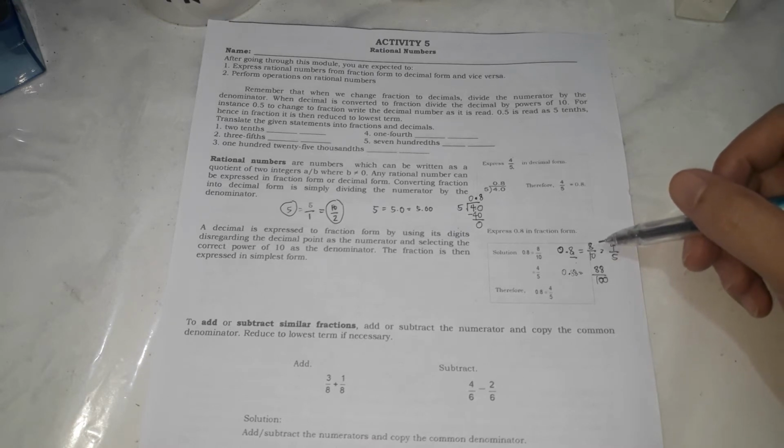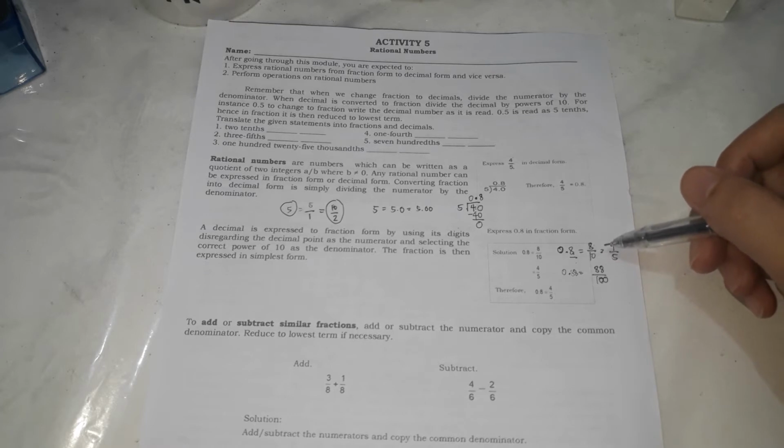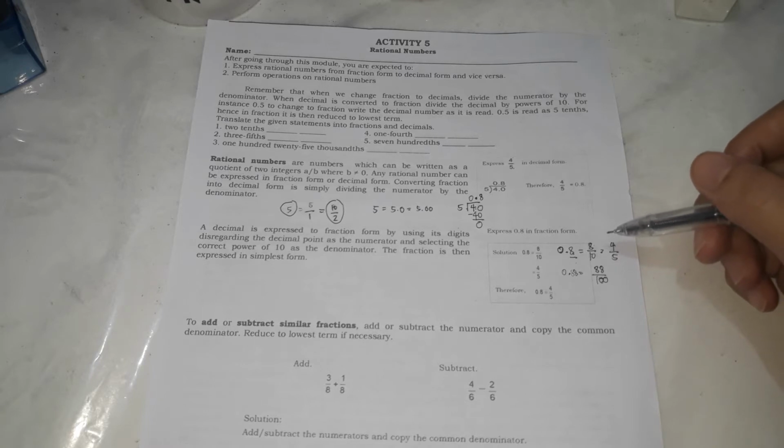Or, pwede mo bang i-divide dito by 4? So you can divide this by 4. However, sa 10, hindi mo pwede i-divide sa 4. So, the greatest common factor lang talaga is 2. So, it's because it's the greatest, yung pinakamalaking number.